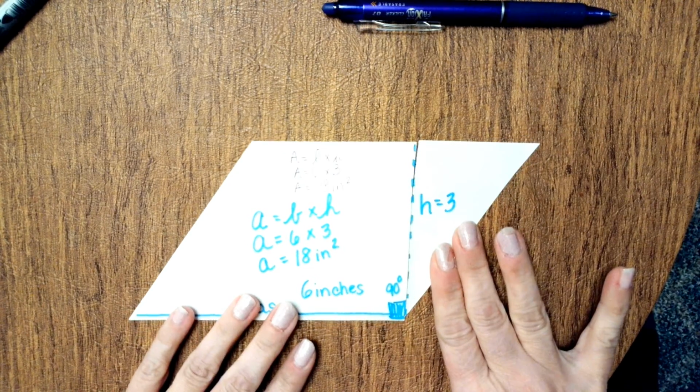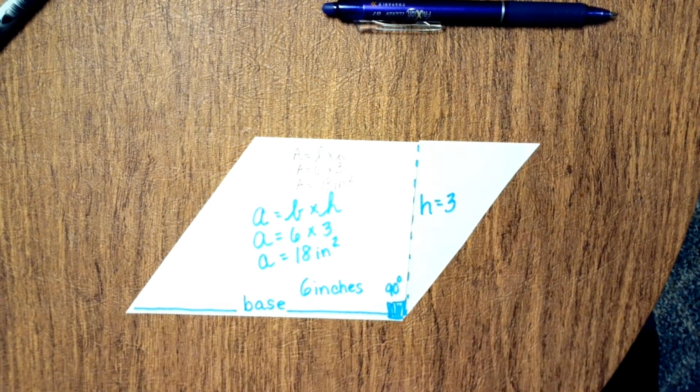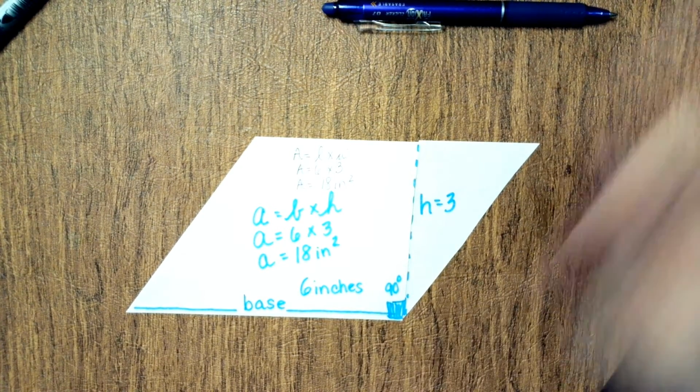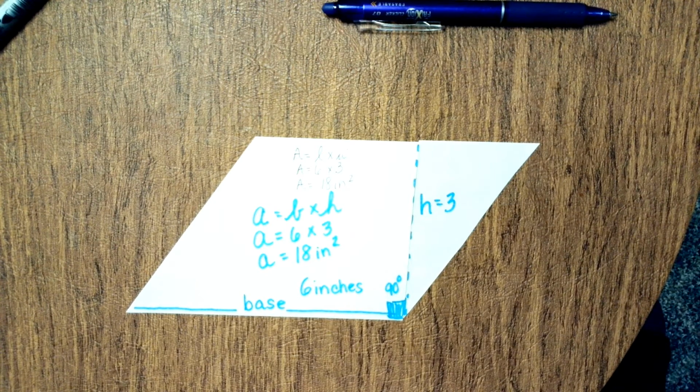You're going to say, Mrs. Hendricks, I can do a parallelogram and I can do a rectangle, but I don't know how to do a triangle. Oh yeah, we just wrote down that formula. Do you remember writing down that formula? What was it? 1/2 the base times the height.